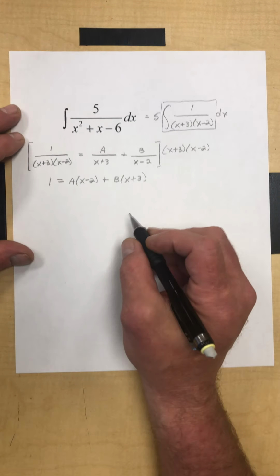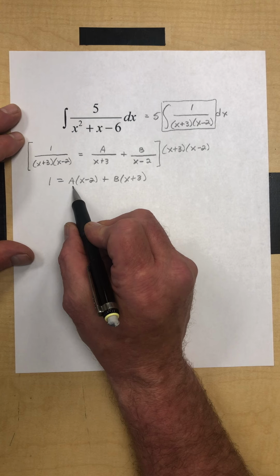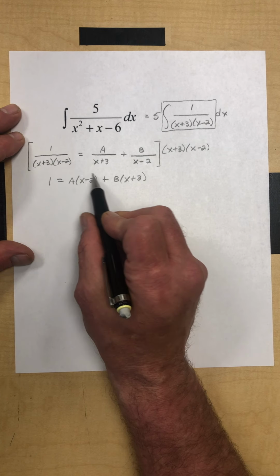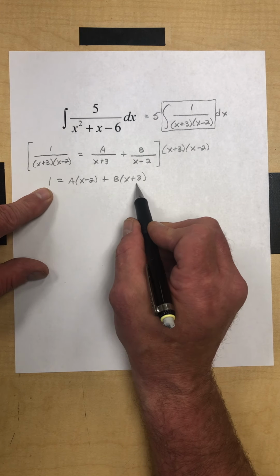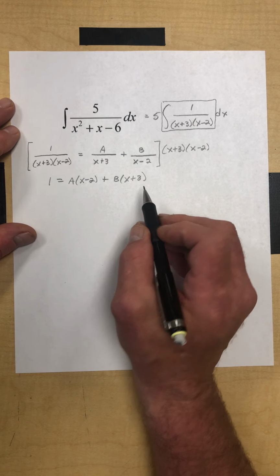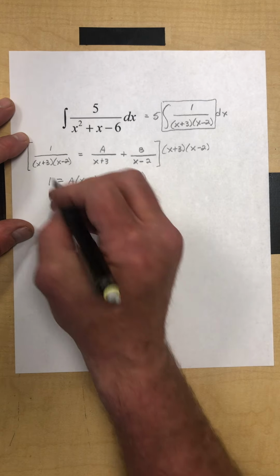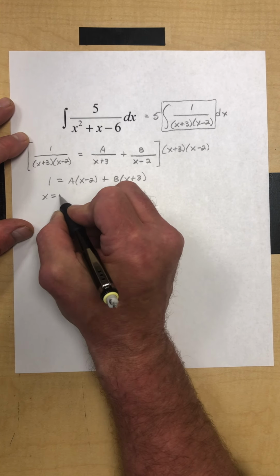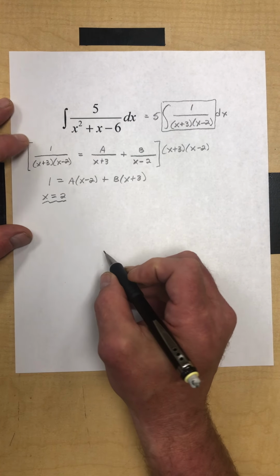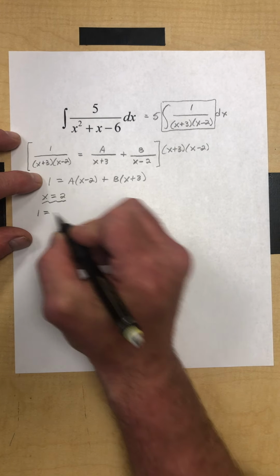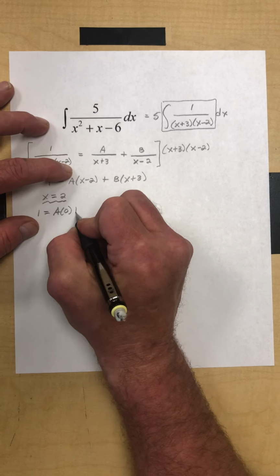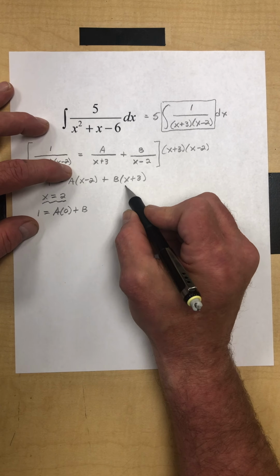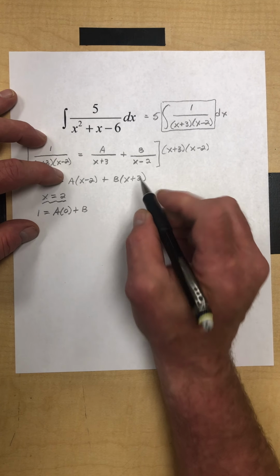All right, so let's see. How about if I choose something that makes this whole term go away? And so then I would just have 1 equal to this guy, and then I could solve for b. So what if I let x equal 2? So if x equals 2, notice I'll get the 1 here equals a times 0 plus b times, if I put 2 in there, that's going to be b times 5.